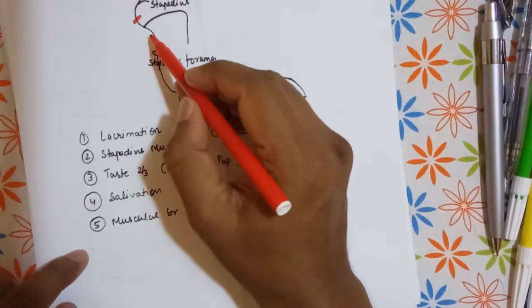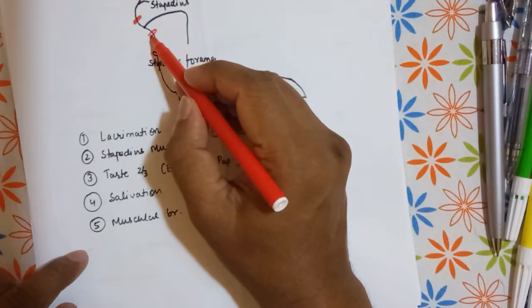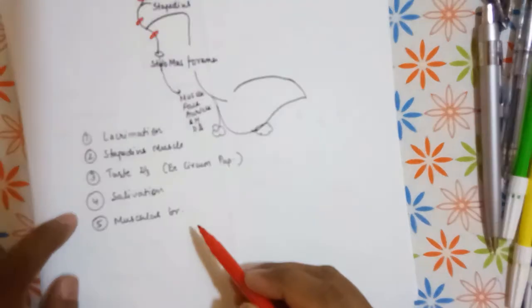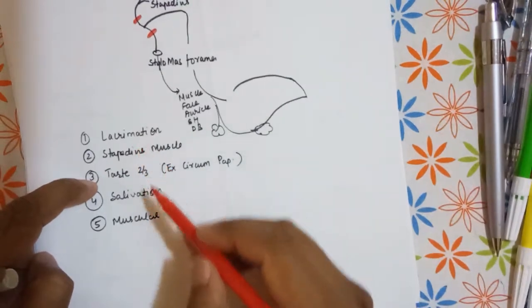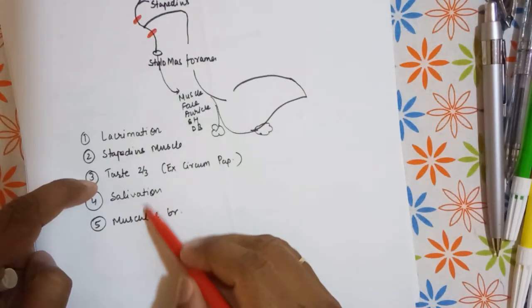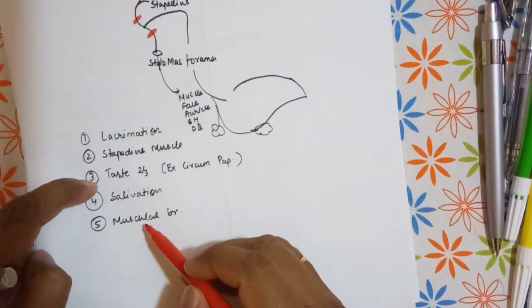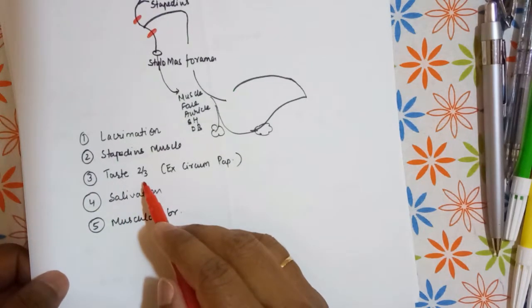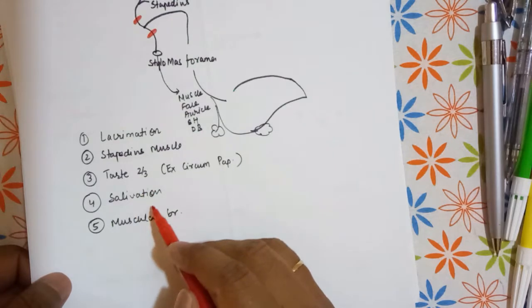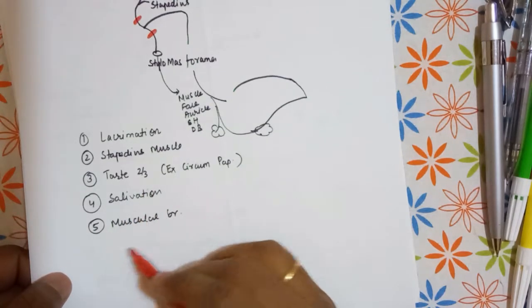If I have a lesion below the chorda tympani, I have taste fibers intact along with the upper two functions, but I have a lack of salivation and muscular paralysis. I will have taste sensation and salivation intact, whereas the muscular part is affected.